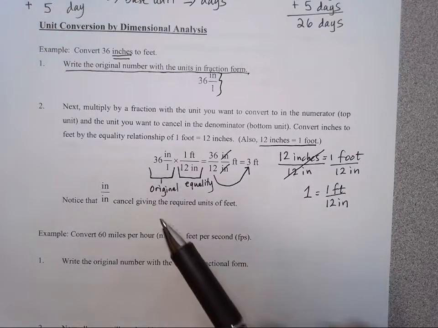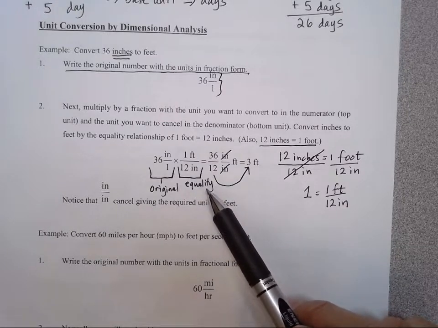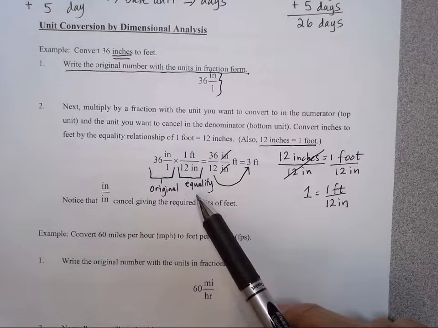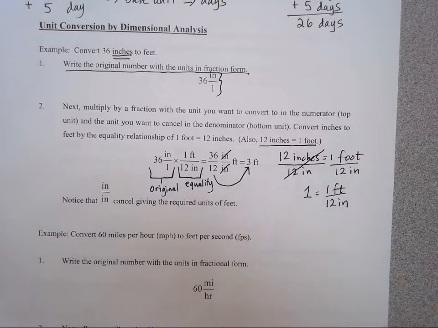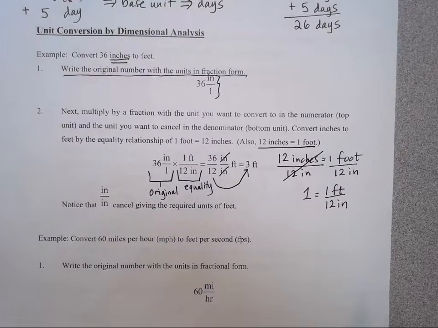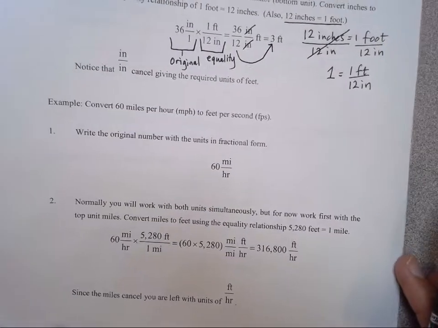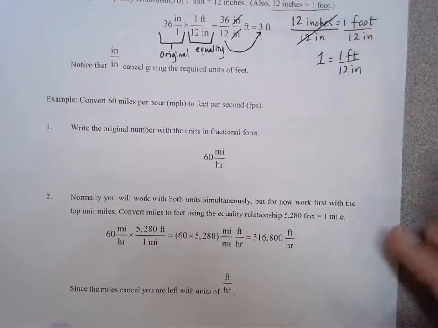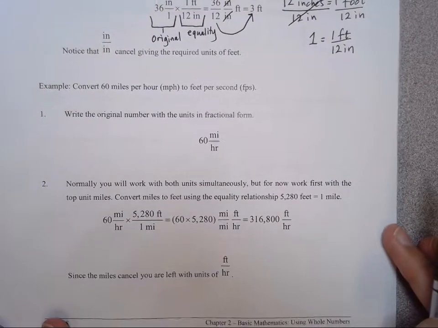So you have something that you start with, that's your original. You're going to multiply it by some equal relationship and making sure that you're going to cancel out what you don't want and be left with what you do want. So that's kind of our start here to the unit conversion by dimensional analysis. And we're going to do a couple more problems here. We're going to get a little bit more complicated here and convert miles per hour to feet per second, and see if we can use that same method to do that conversion.